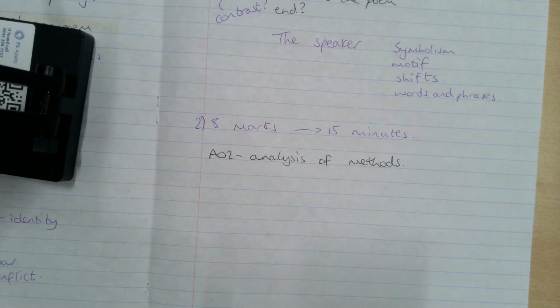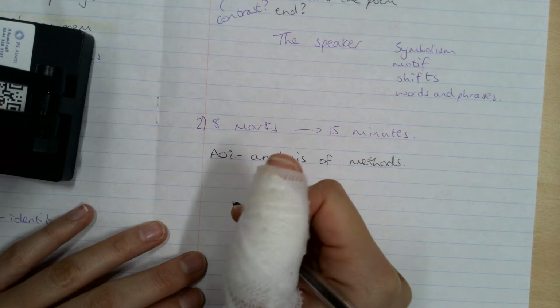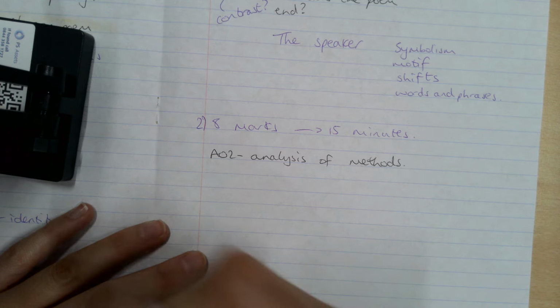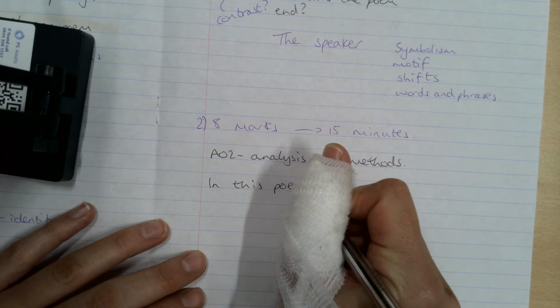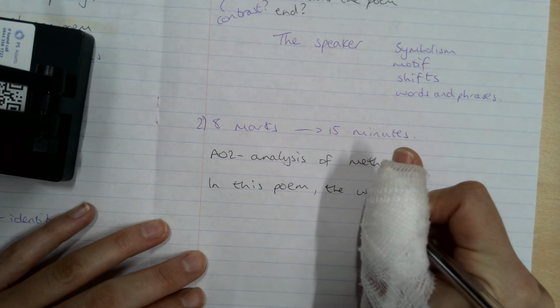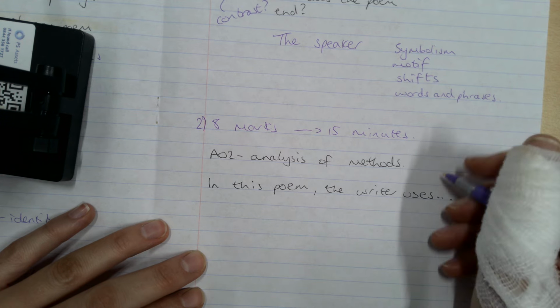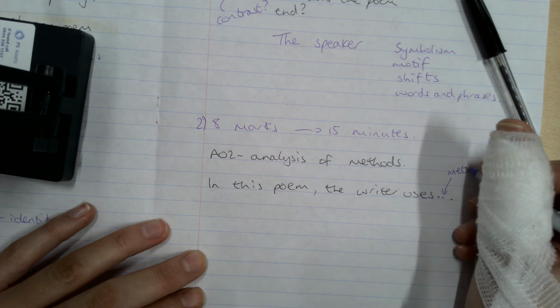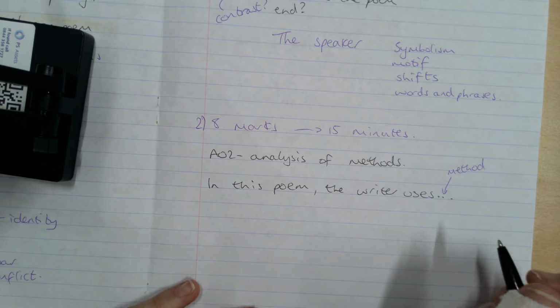So essentially what you're going to do is talk about poem 1, because you've got to talk about both poems in this, so whatever the name of the poem is. So in this poem, the writer uses, tell me what method it is. Is it personification? Is it symbolism? Is it a motif? Is it contrast? What tone?